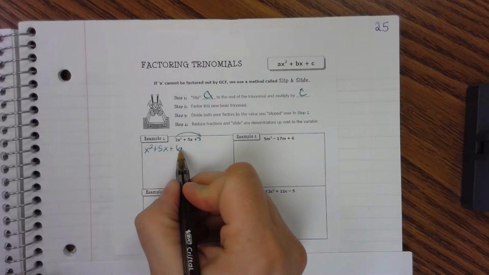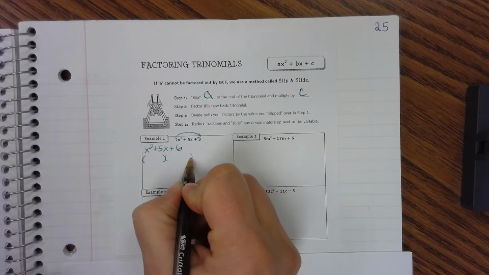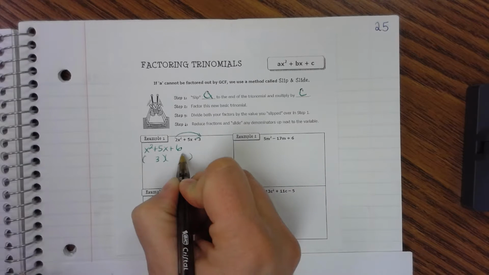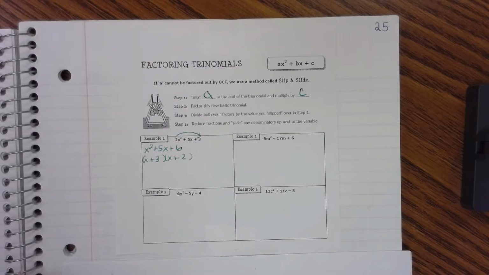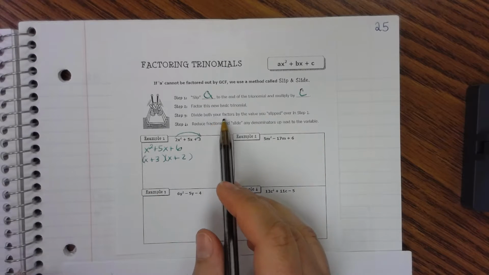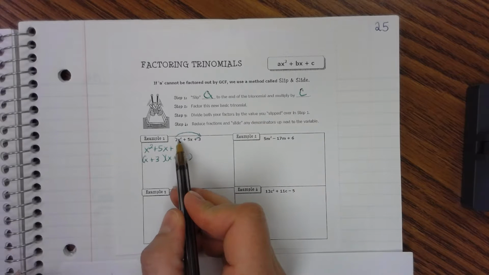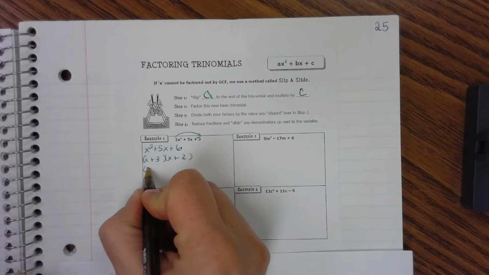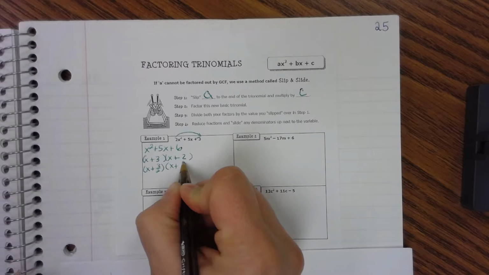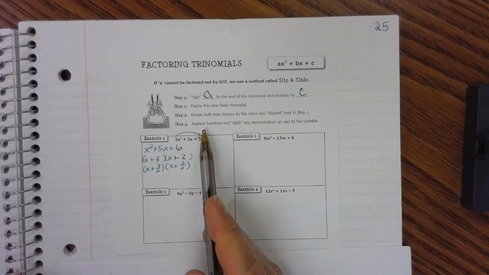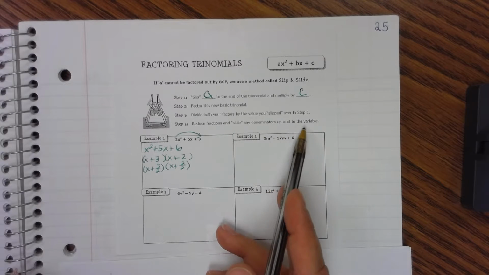What are my two factors of 6 that add up to 5? And that is going to be a 3 and a 2. And I have x plus 3, x plus 2. Now I'm going to divide both of my factors by the value that I slipped over in step 1. So the 2 that I slipped over, I'm going to take x plus 3 divided by 2 and x plus 2 divided by 2. I'm going to reduce any fractions and then slide any denominators up next to the variable.